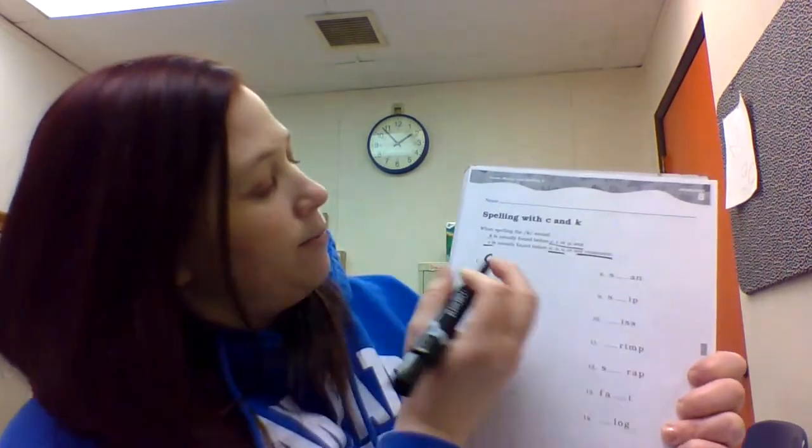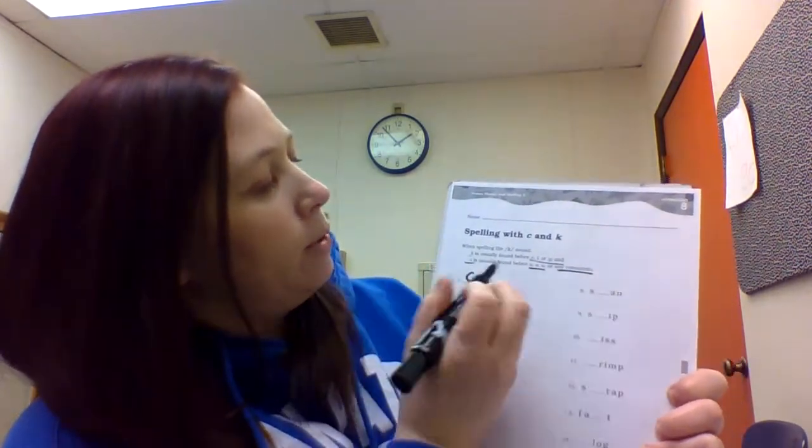So on our first one, number 1, we have A, B. We can go up and look at our rule, an A, and we use a C. Here we have an I. We can come back up to our rule, and we see I is for K, so we know our word's going to be with a K. Next we have an O. Go to our rule. O is a C, so we're going to spell with a C.